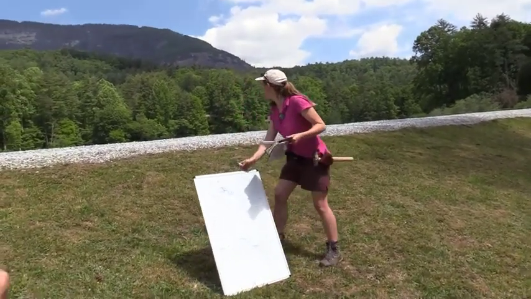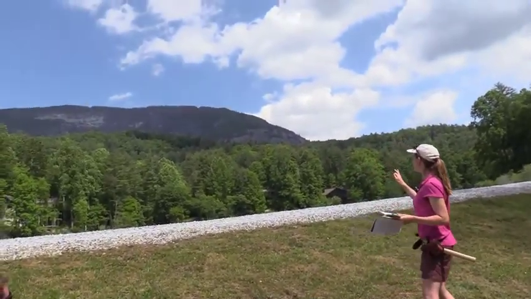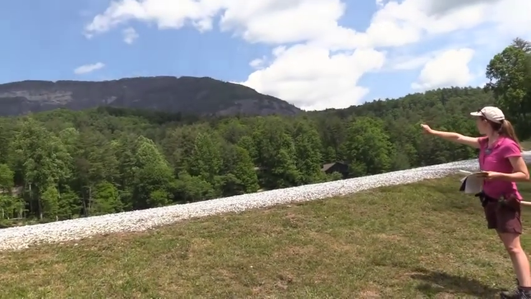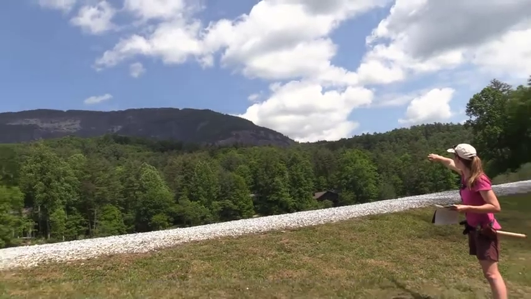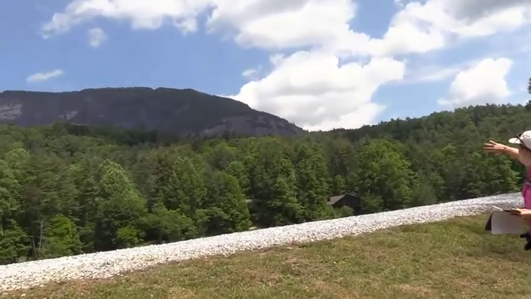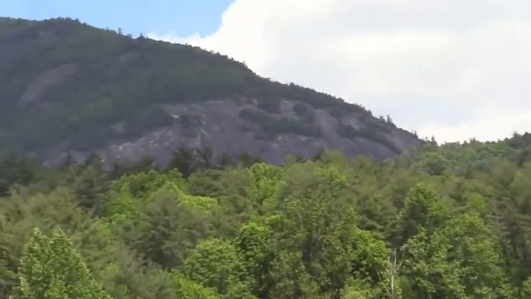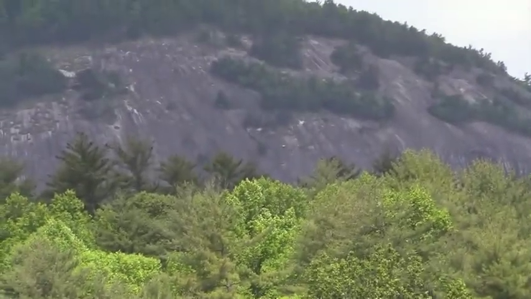So up behind us here, what we can actually see on this mountain face is the Whiteside pluton, which we see low down on the mountain face, like this sloping thing that's sloping steeply towards us that looks like it has watermarks dripping down it on the bottom right of the view.